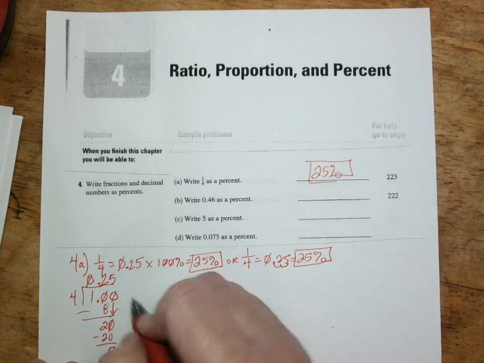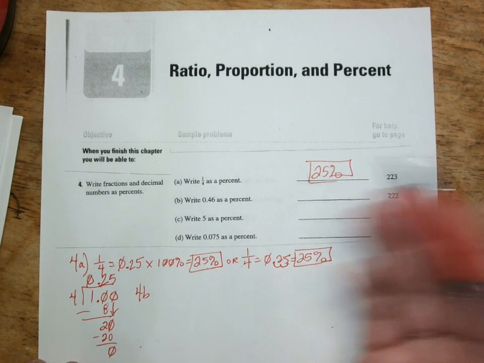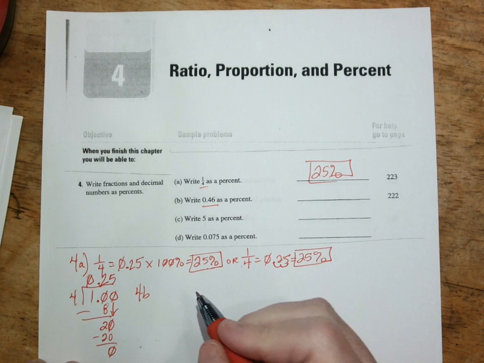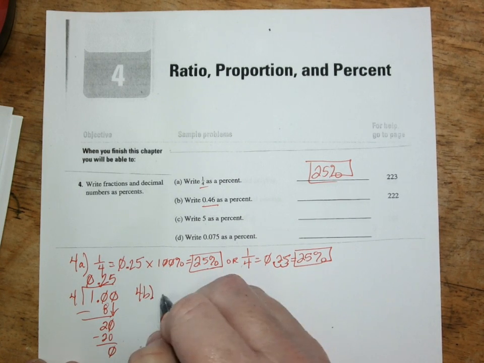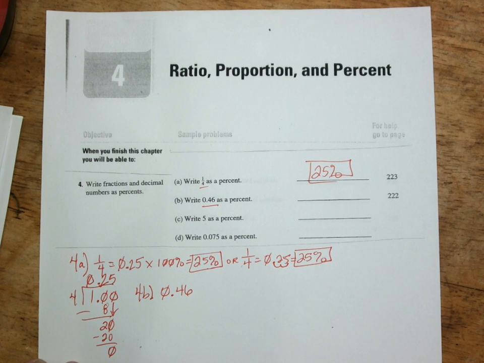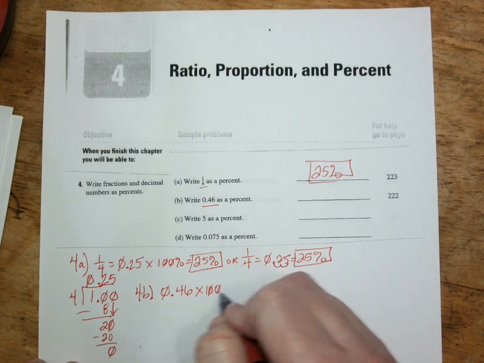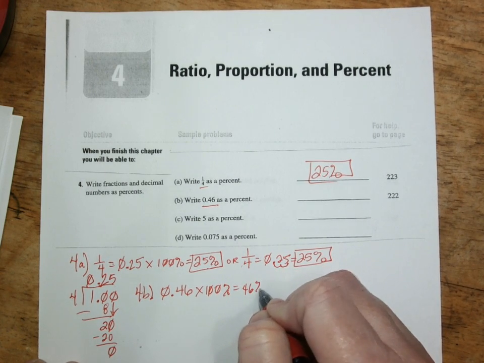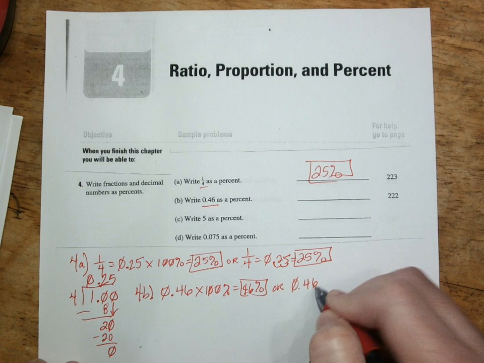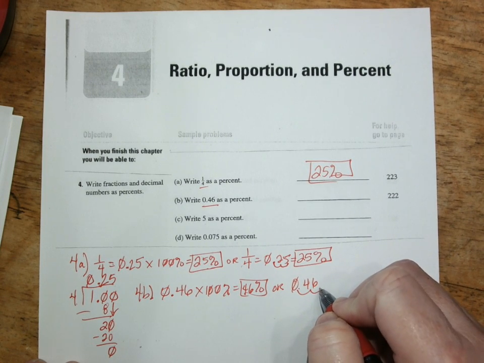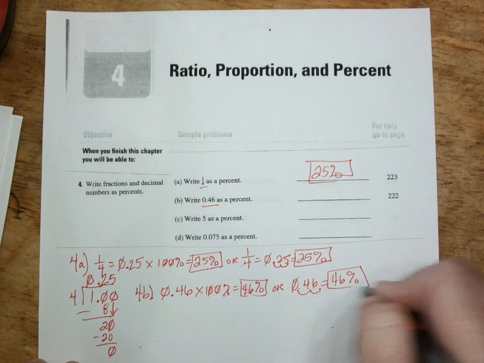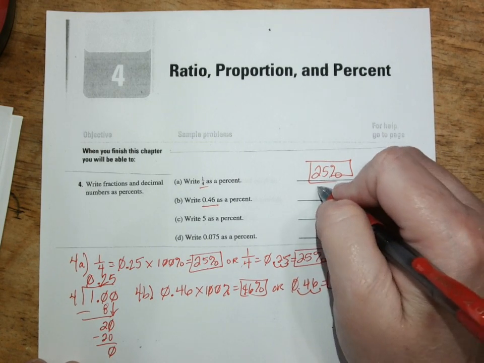Or sorry, 4a rather. So 4b asks you to write 46 hundredths or 0.46, and remember we need that leading 0. Write it as a percent. So we can either multiply it times 100% and get 46%, or we could move the decimal point over 2 spaces, shift it over 2 spaces to the right, we get 46, and then add the percent sign, we get 46%. Either way is fine. And then you're going to write that up there, box that answer, there you go.